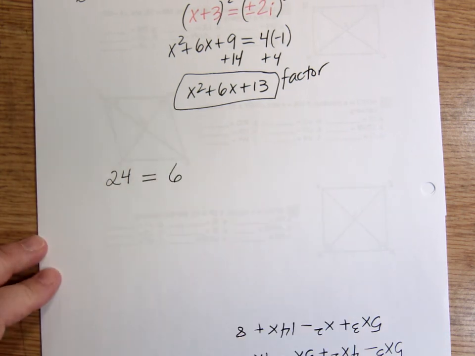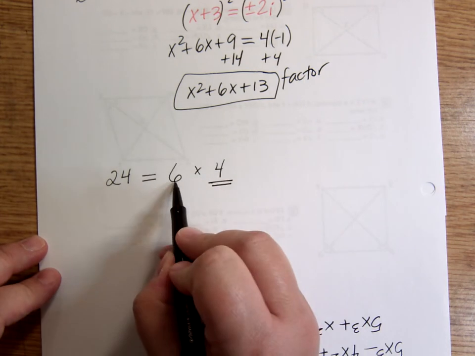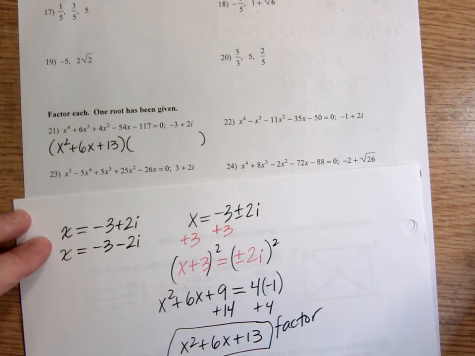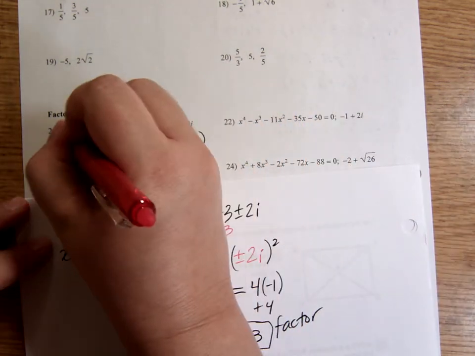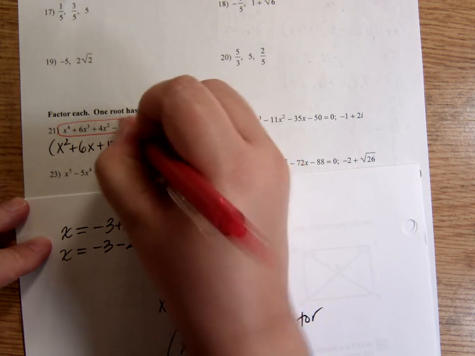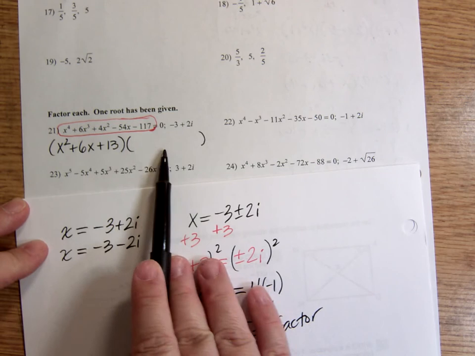Okay, well that's 6 times 4. You're just finding what multiplies by this root factor we just came up with to get this whole original polynomial. I started to say polygon, so that's why. Okay, so this times something equals that.